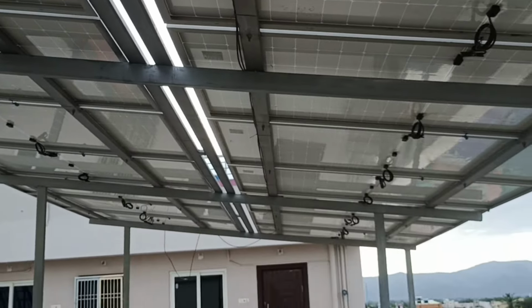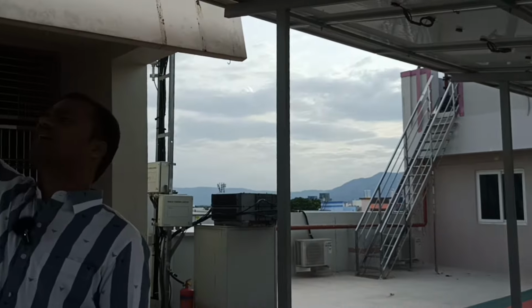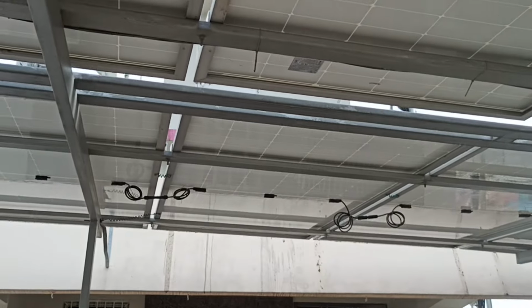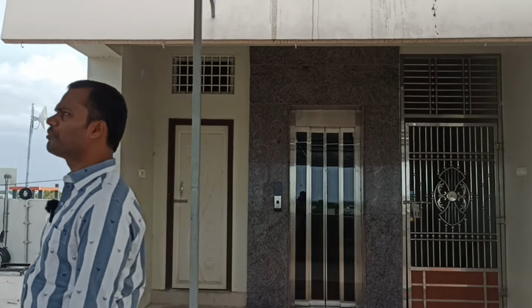Overall, this is from the manufacturer Renew System India Private Limited from Maharashtra. Each panel acts like a 535 watt panel, though generally we consider it a 500 watt panel. Each two solar panels, panel 1 and panel 2, constitute approximately 1 kilowatt. So if you count completely, you have 28 solar panels. So this is a 14 kilowatt grid connected solar PV system.